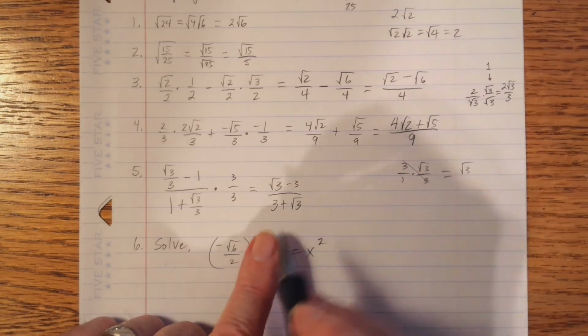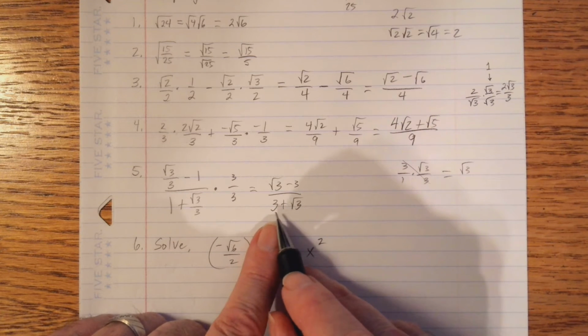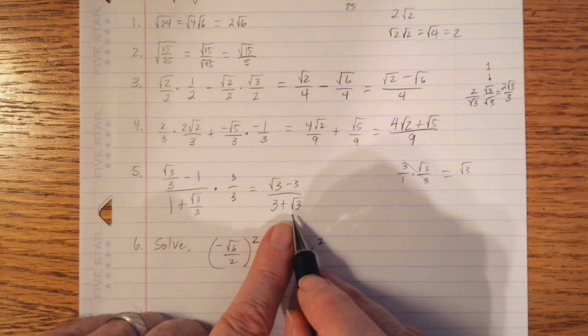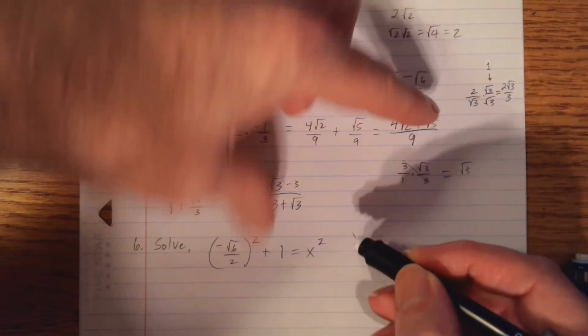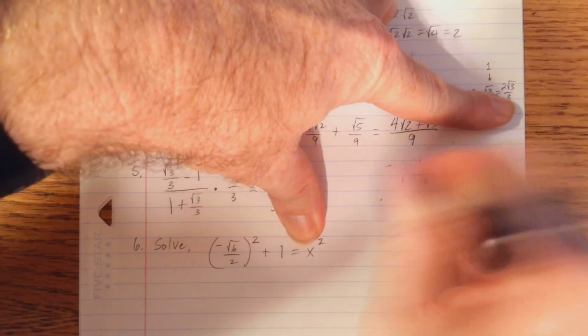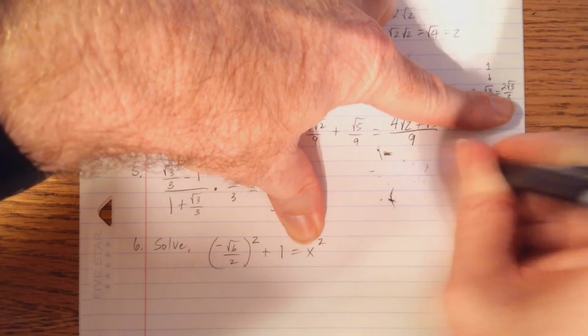In this case, it's a little more complicated because we have 2 terms here. Notice we have a radical in the denominator, so we need to rationalize the denominator. I'm going to go ahead and erase here because I've got to clear up some space.